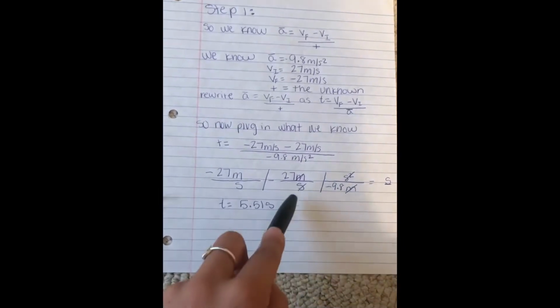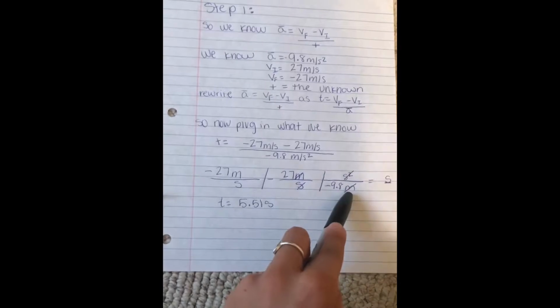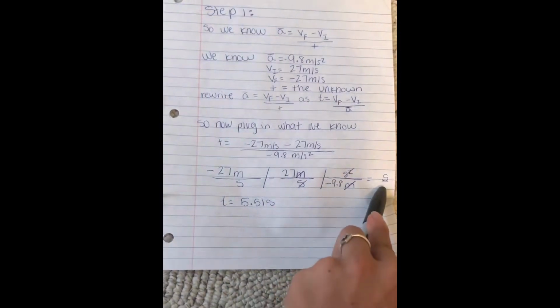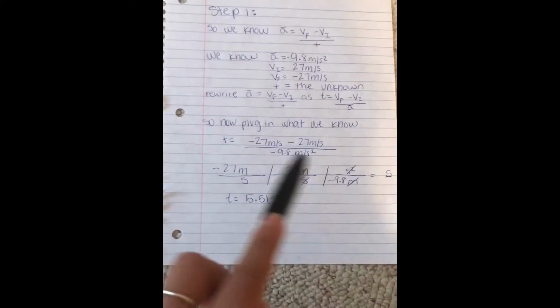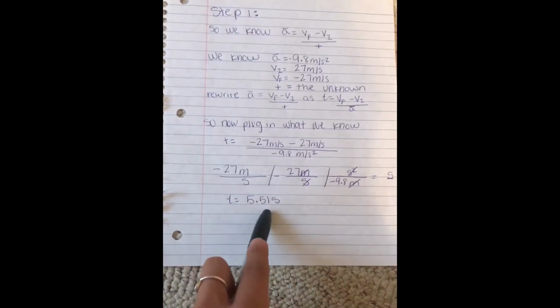This second crosses out with one of the seconds. This meter crosses out with that meter, leaving 1 second in the numerator, which means your unit is seconds, which you know is correct because you're solving for time, and time is measured in seconds. So after you do out all of your math, you get time equals 5.51 seconds.